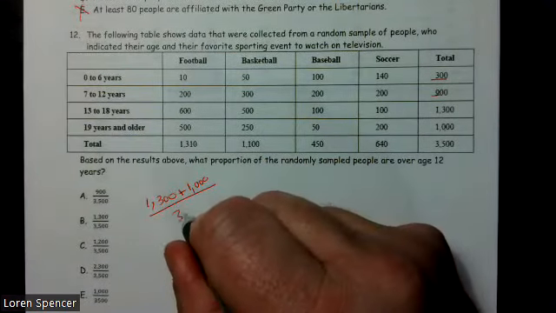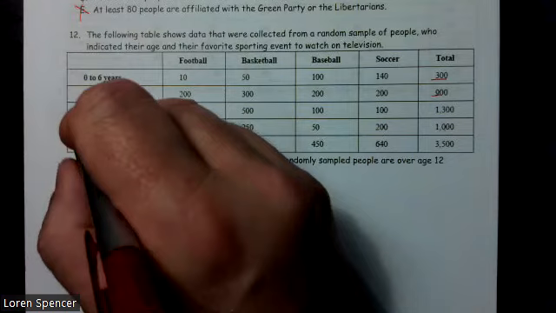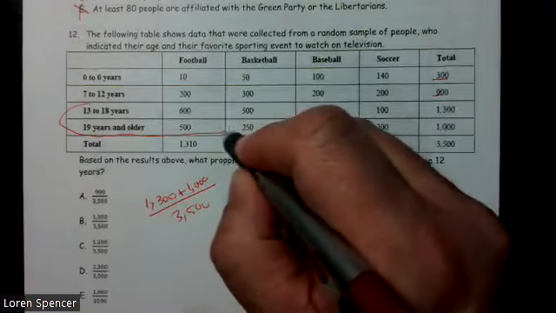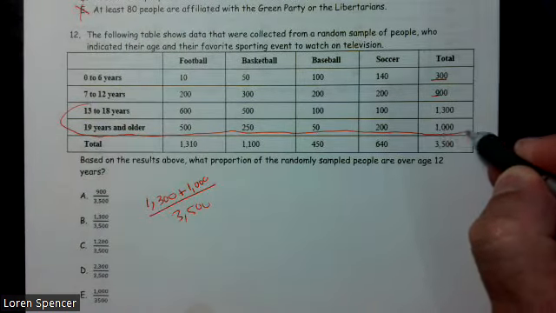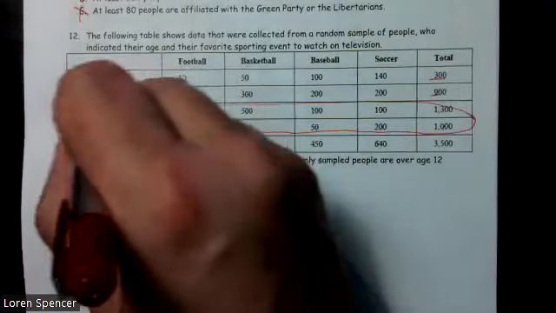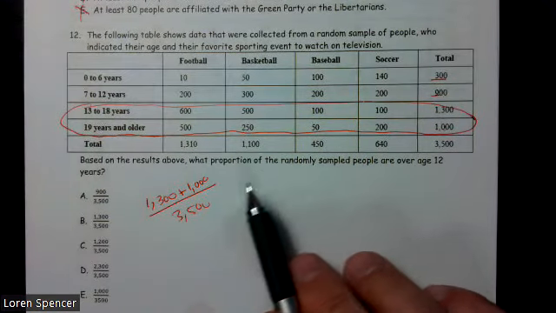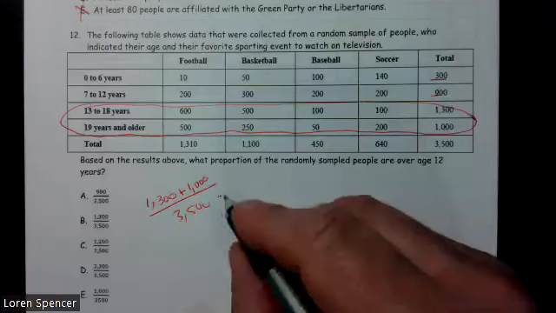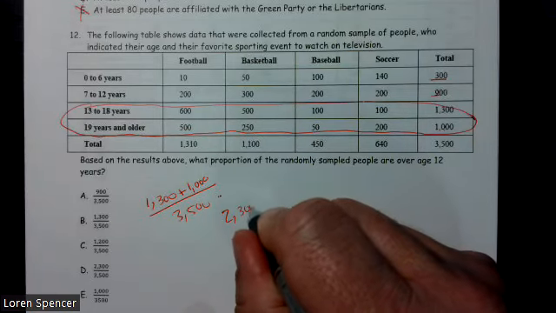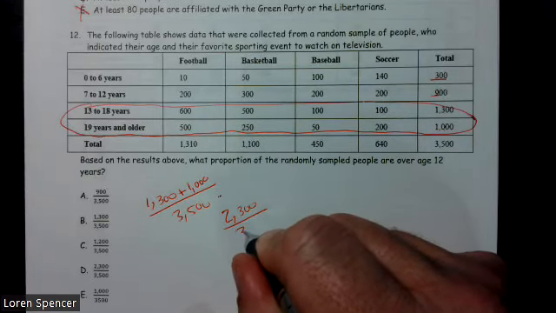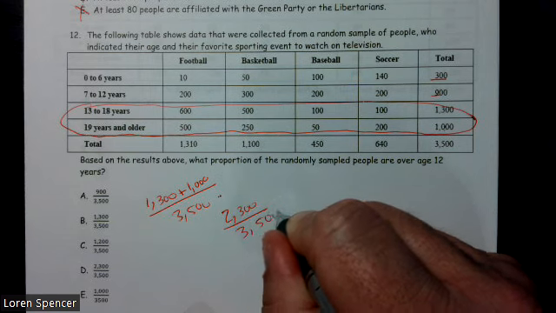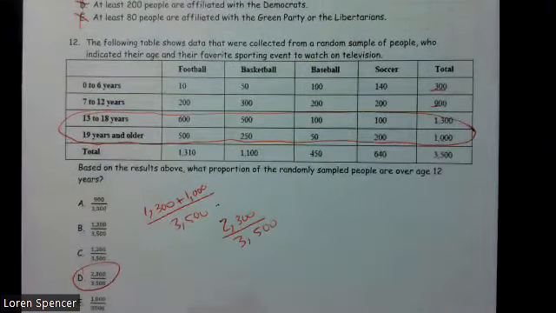So basically, we need to be going 1,300 plus the 1,000 over 3,500 because we are most interested in 13 to 18 and then 19 years and older. So when we add that up, we end up getting 2,300 over 3,500. So answer choice D would be our best choice there.